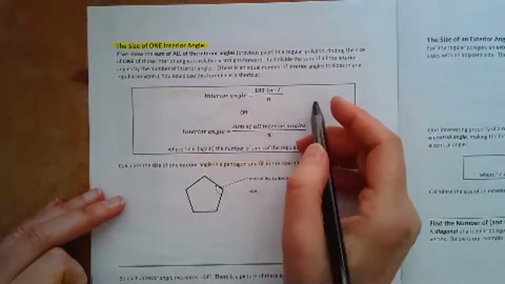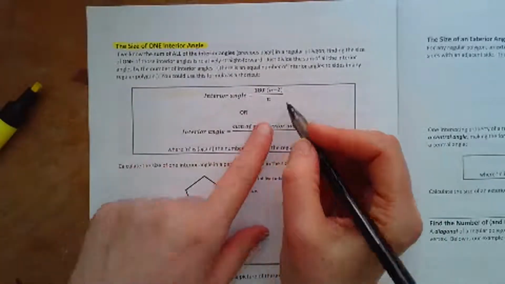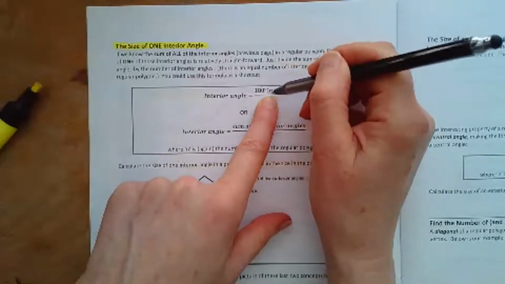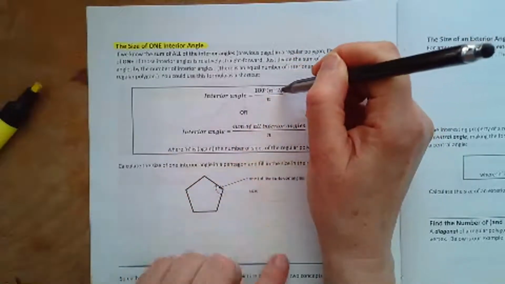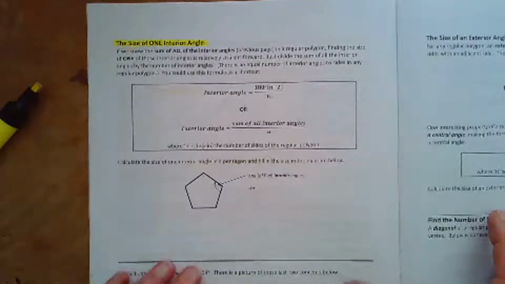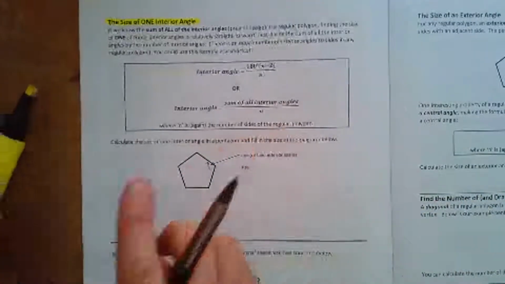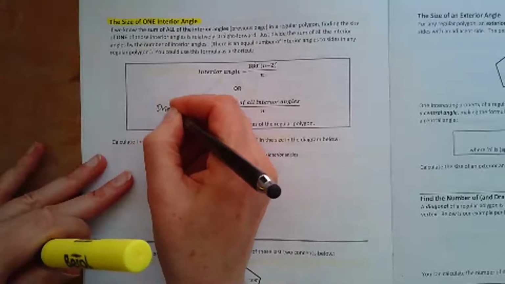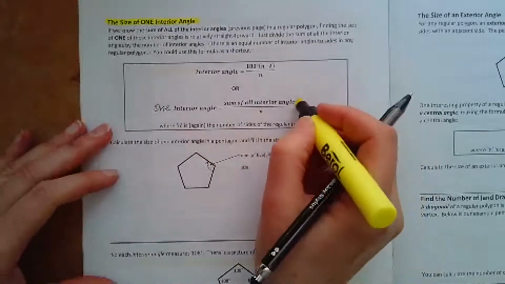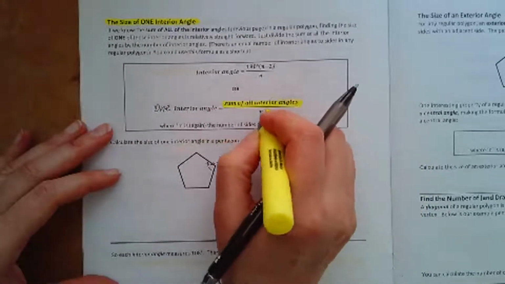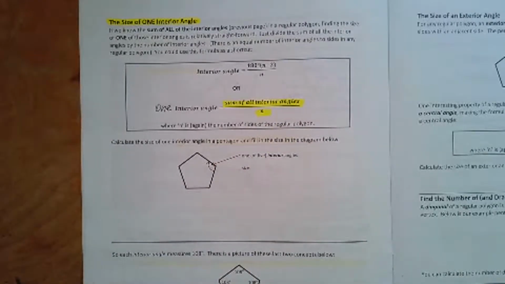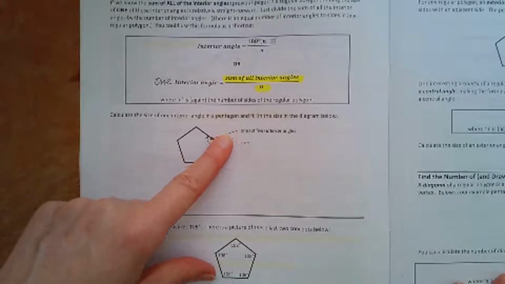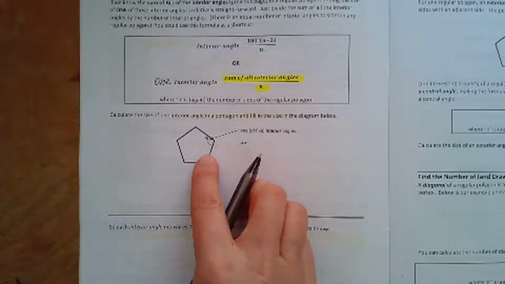We just take our 180, what we just finished doing, 180 times n minus 2. We found the sum was 540, and then we just divide by n, okay? Another way to think of it, one interior angle equals the sum of all the interior angles divided by n. Calculate the size of one interior angle in a pentagon. We just finished doing that, right?